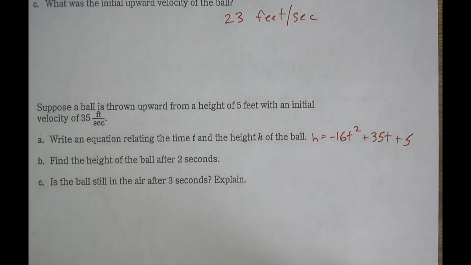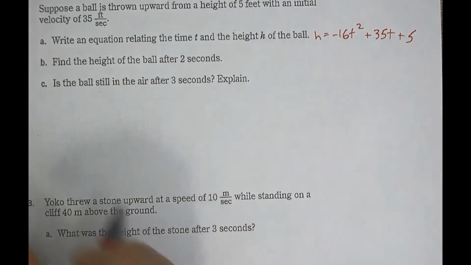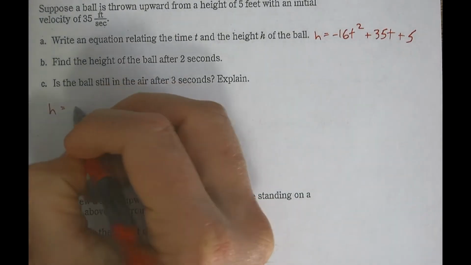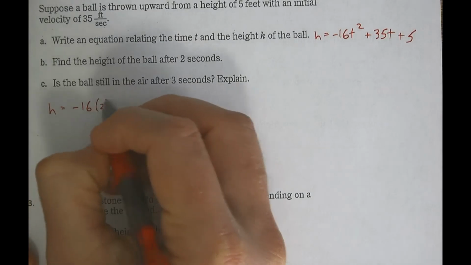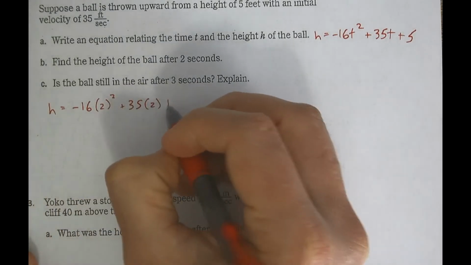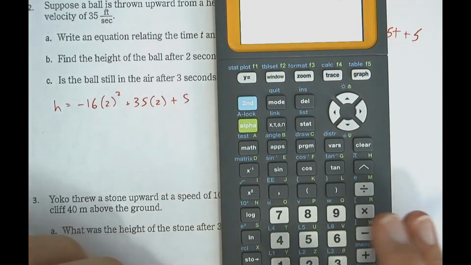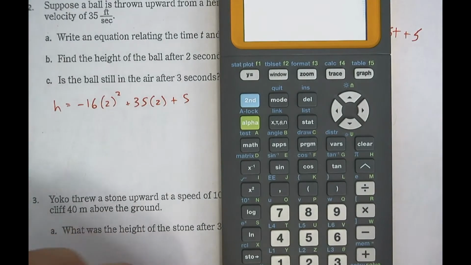So go ahead and find the height of the ball after 2 seconds. That just means take your equation and plug in 2 for t. So h equals negative 16 times 2 squared plus 35 times 2 plus 5. You can get this all in the calculator.